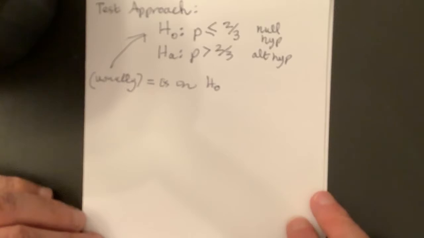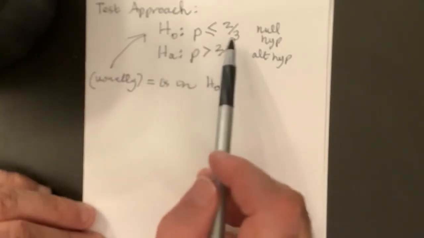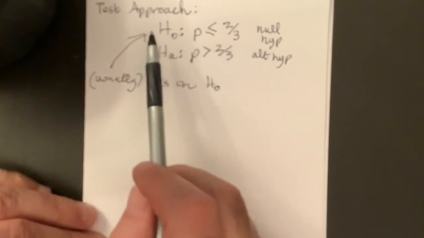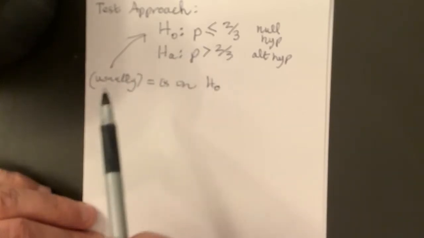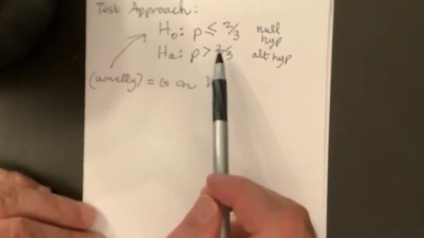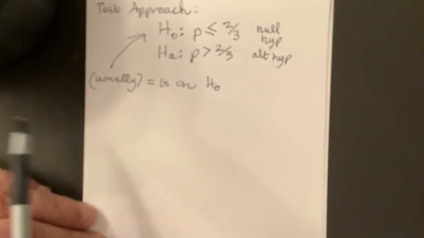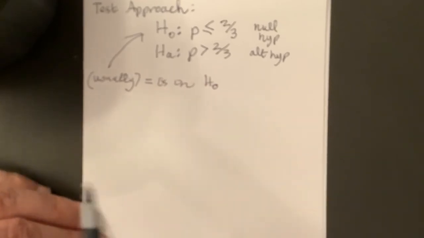Okay, so we see we wrote these two hypotheses down, and one is considered the null. This is sort of my default. I'm going to assume I don't have 2/3. And we said maybe we make n 12, and we're allowed to ask those 12 people how they would vote. And if there's significant evidence that p is greater than 2/3, we're going to pick the alternative hypothesis for our test.